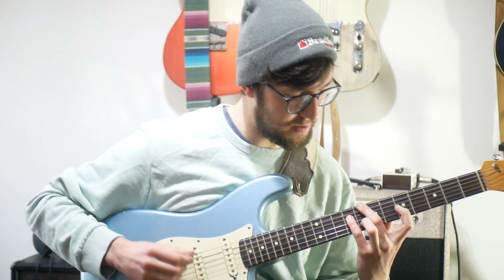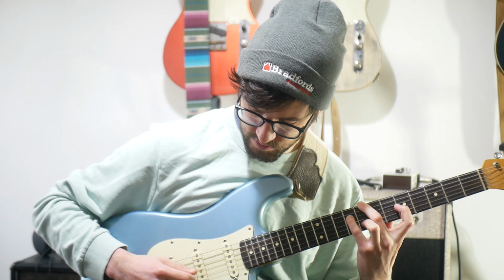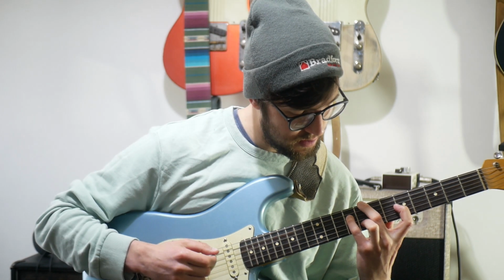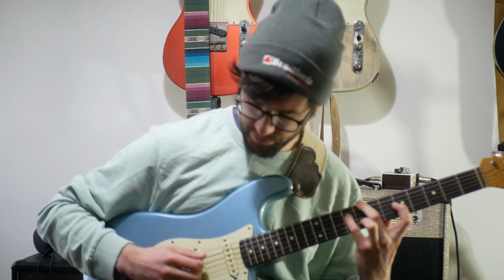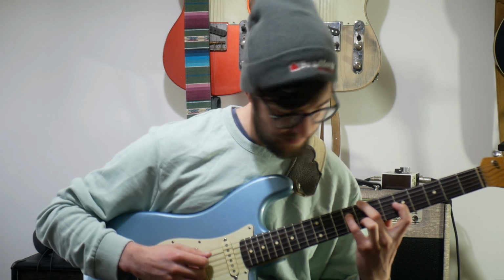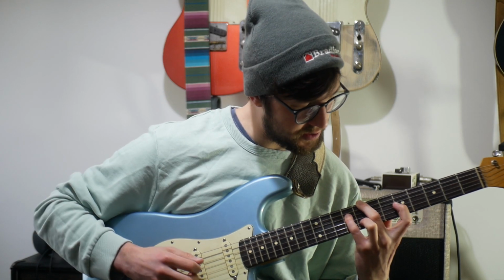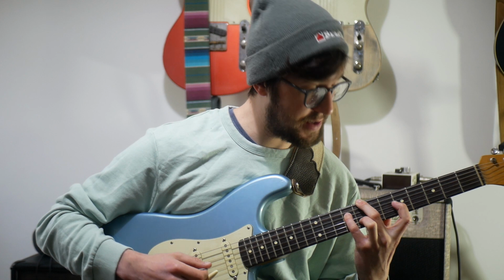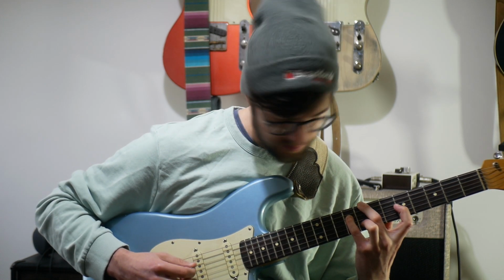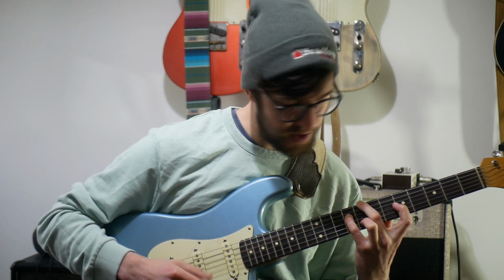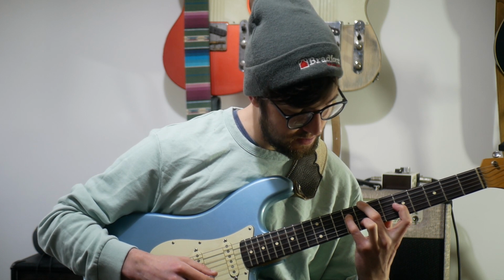So one of the things that I like to do sometimes is mix in an open string if I can. So this is a version of C major. So we've got a C here, we're not playing an A, playing a B on the D string, another C on the G string, another G, and then an E there.